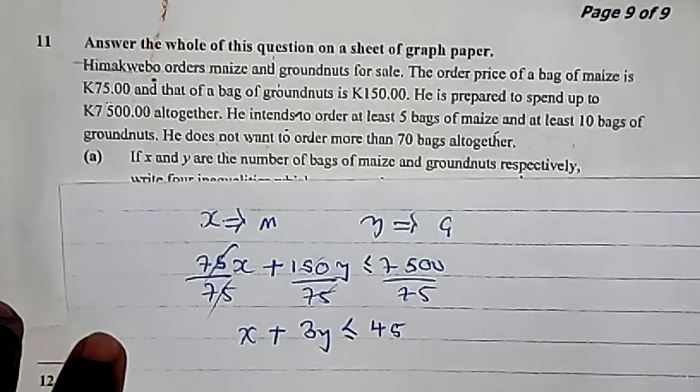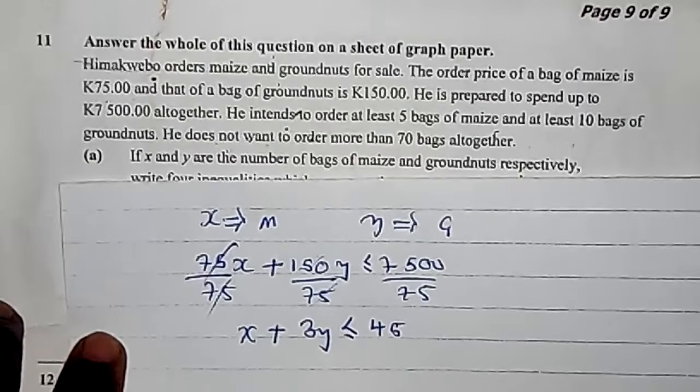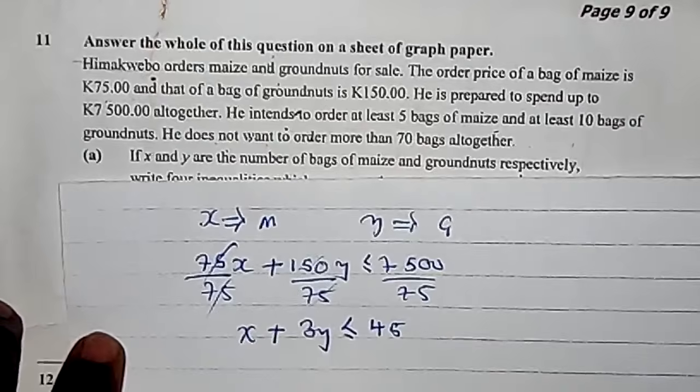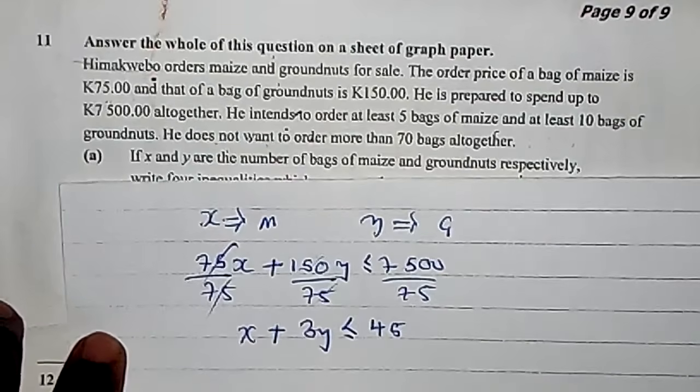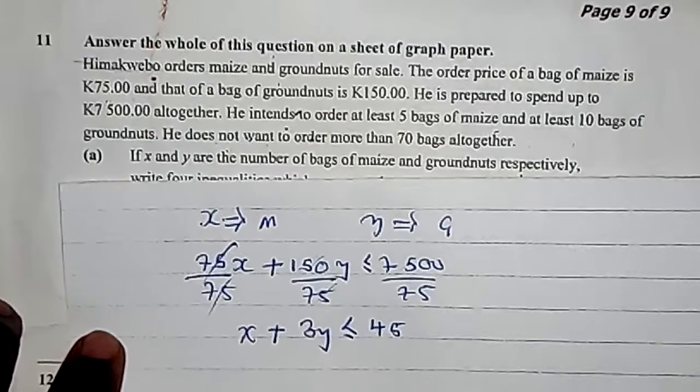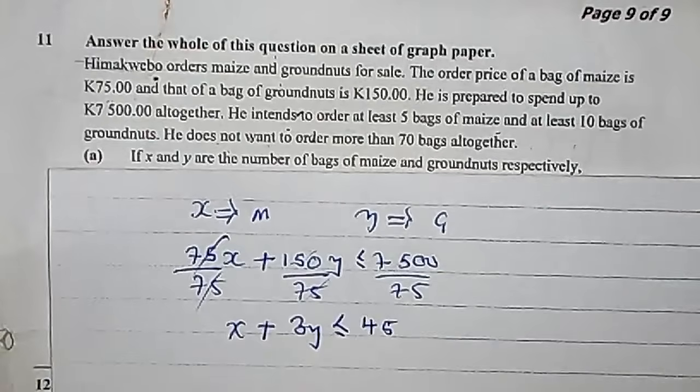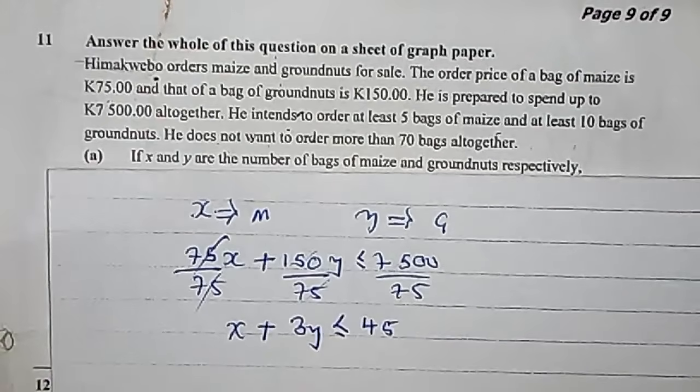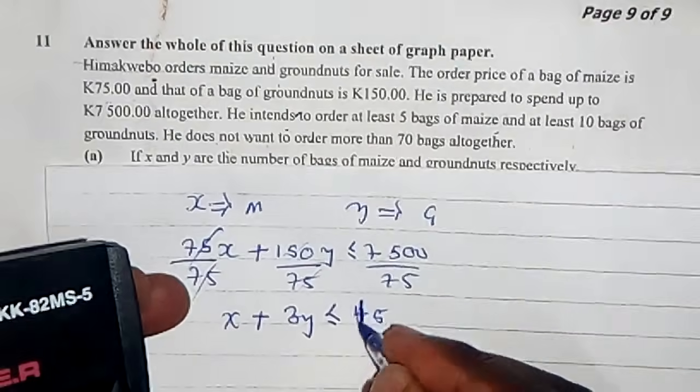Yeah, sorry, 7,500 divided by 75 is supposed to be 100 here.